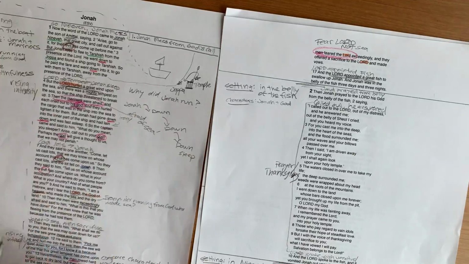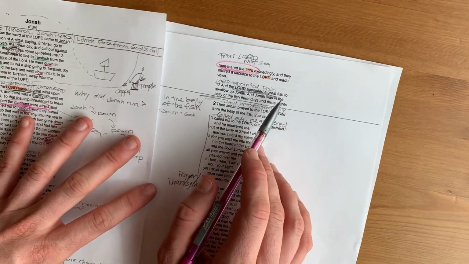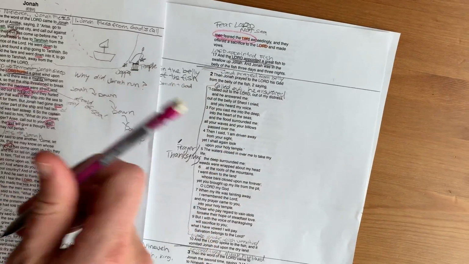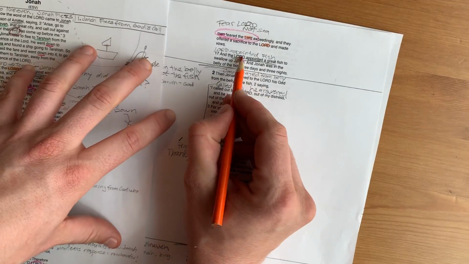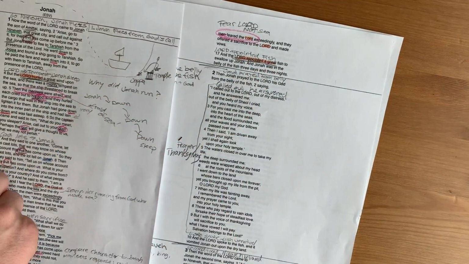So this is just a fascinating story, with the tides turning and these men first calling out to their own gods, and then here, okay. But we're not done yet. So one more verse. And the Lord appointed a great fish to swallow up Jonah. So you see here, the Lord appointed a great fish, and Jonah was in the belly of the fish.